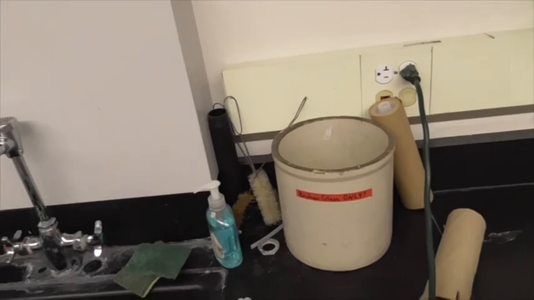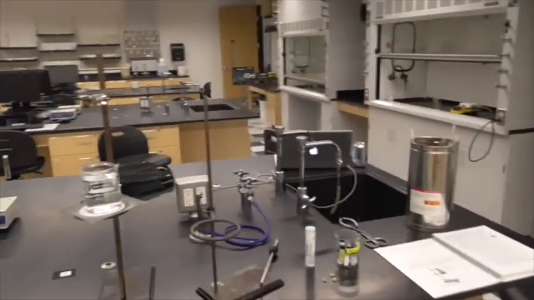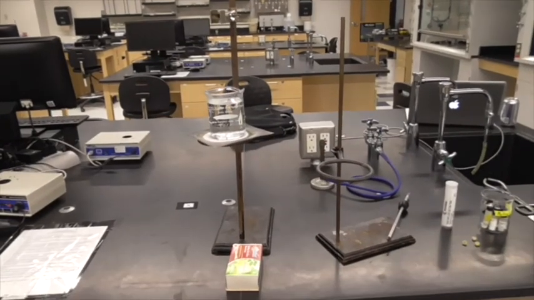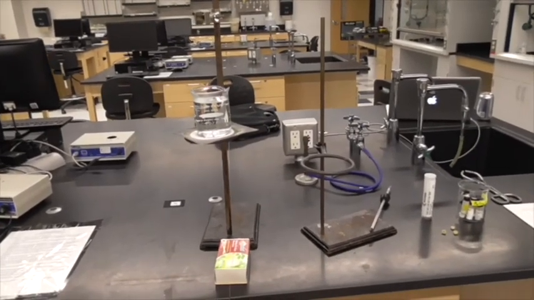All right, and that's about it. We're just going to let everything cool down, put it away, and be done with the melting point, freezing point lab.